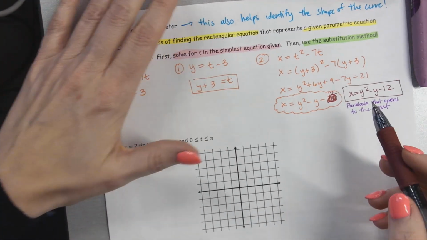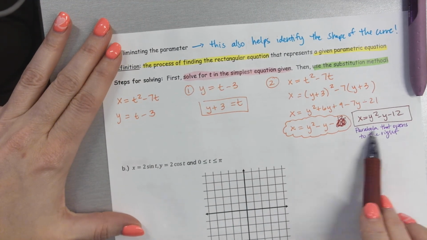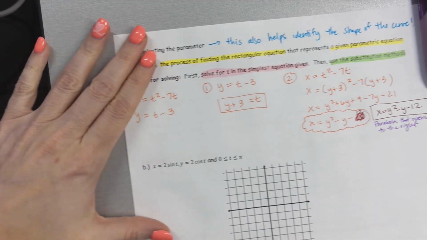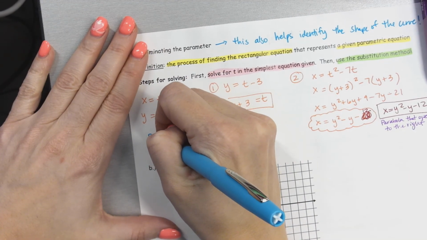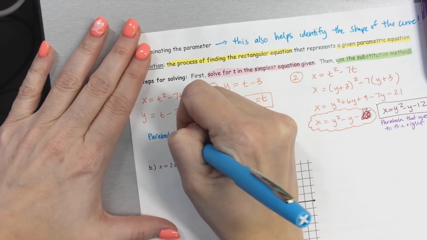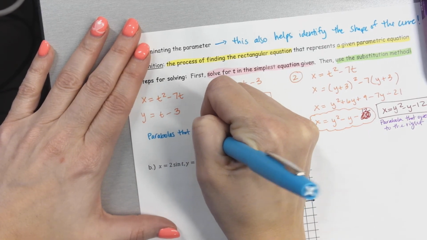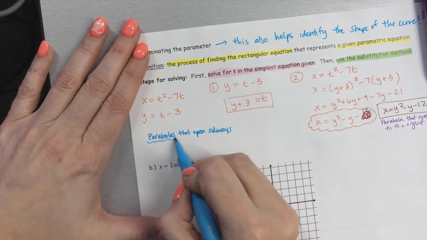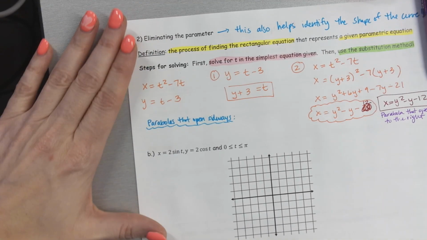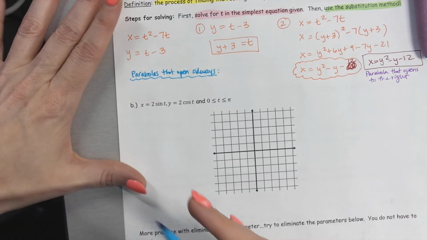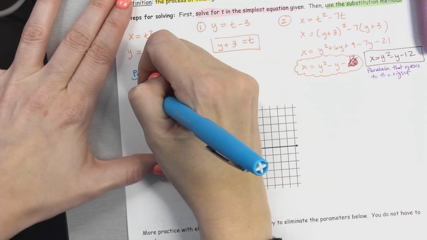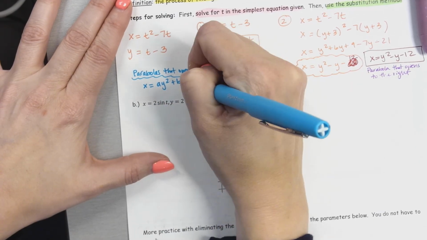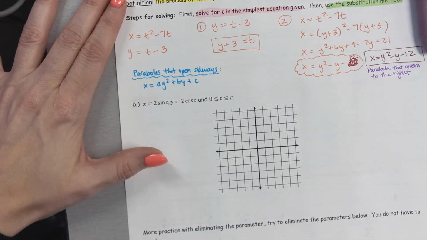Okay, and then when you're doing this, now that you've seen that, you can identify what type of parabola it is. So any parabola that opens to the side are going to have that form. Okay, you can still see in this section like the y equals x squared, but this is going to be x equals ay squared plus by plus c.